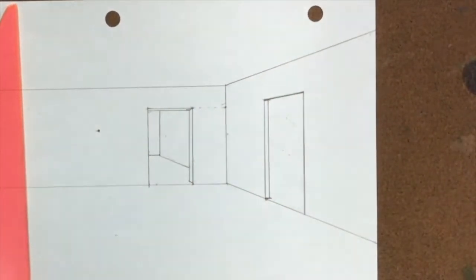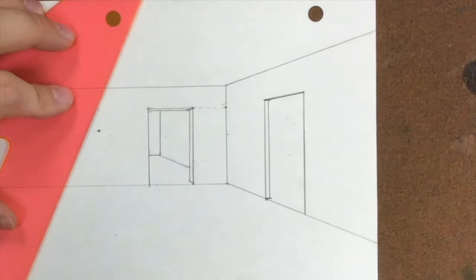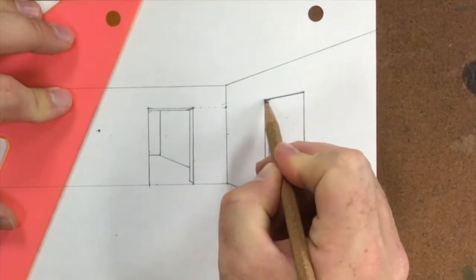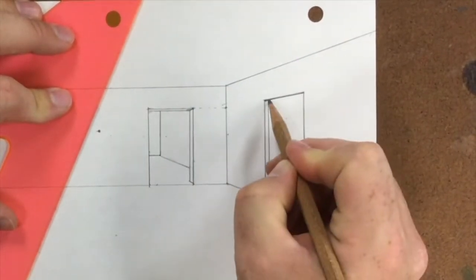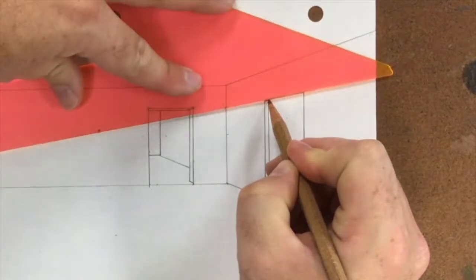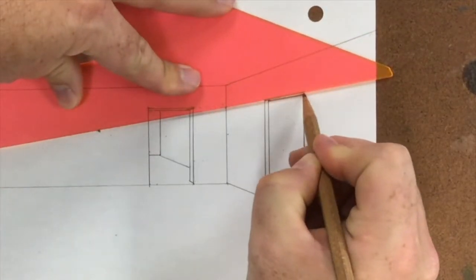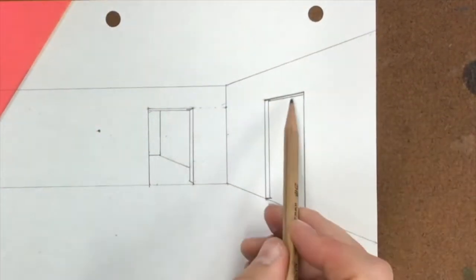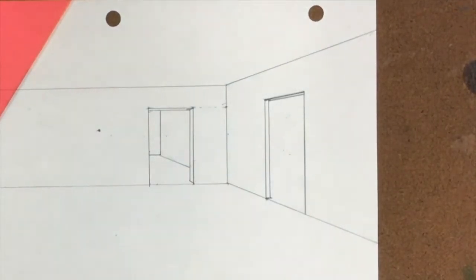And now that wall has thickness. Technically, when I made a little rectangle, there's a little corner right here that I would aim to off the vanishing point, and I would also do that. And that would show us the underside of that archway.